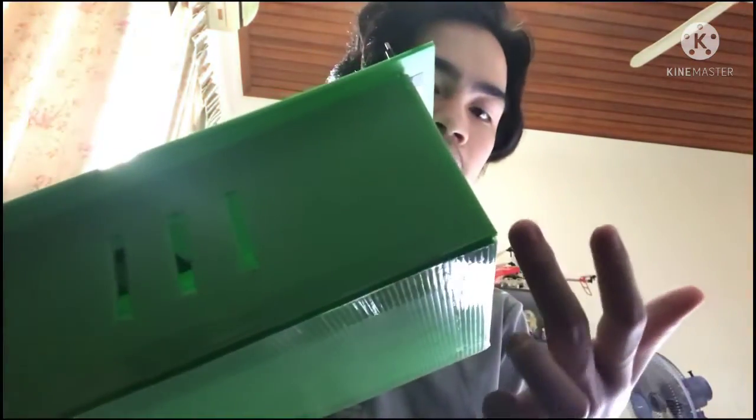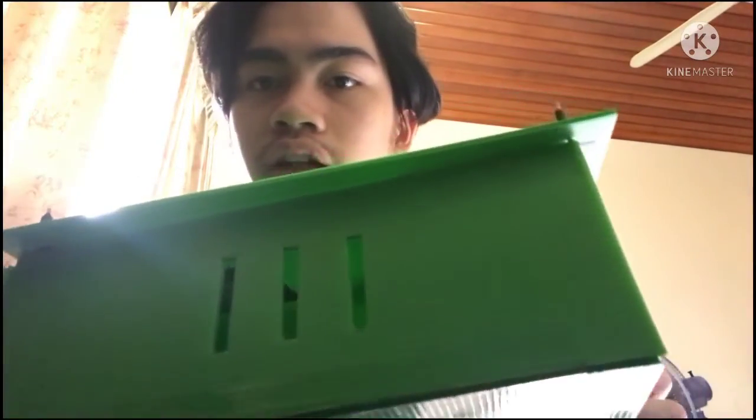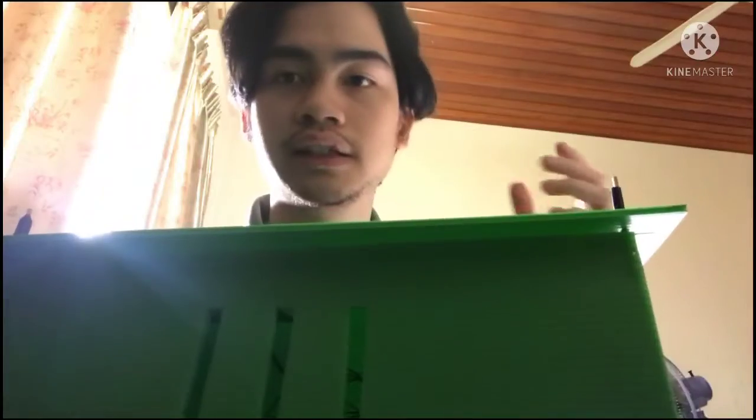How I assembled it is I glue gunned it, and then I put sellotape on it so the water doesn't enter, as a precaution step. I'm using toothpicks here because nowadays toothpicks are really cheap, and when you buy toothpicks, they usually come in a bag which contains a lot.